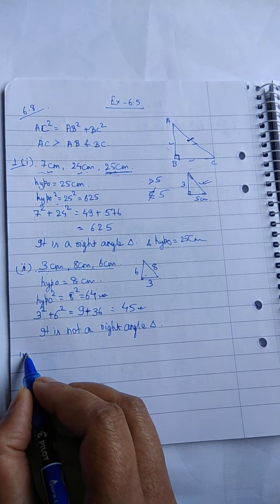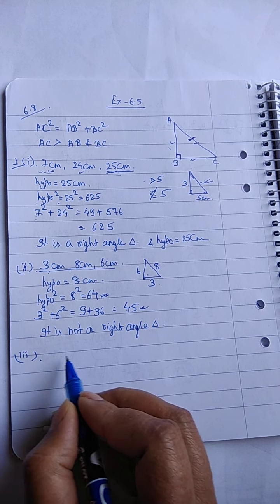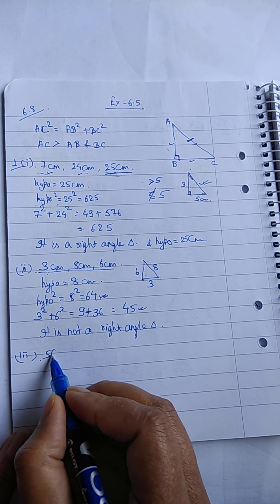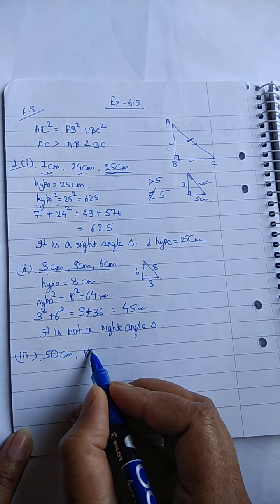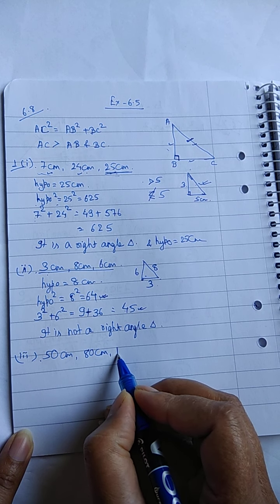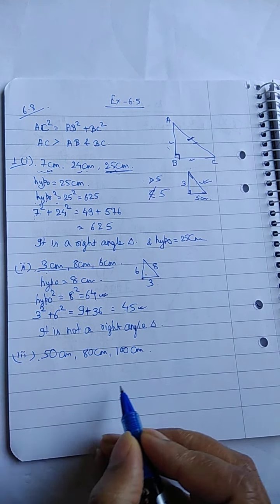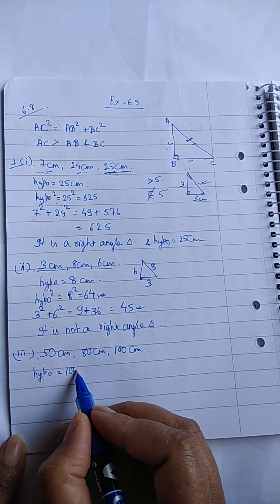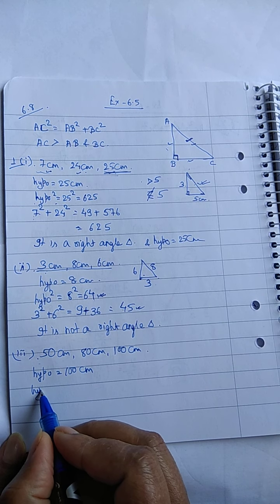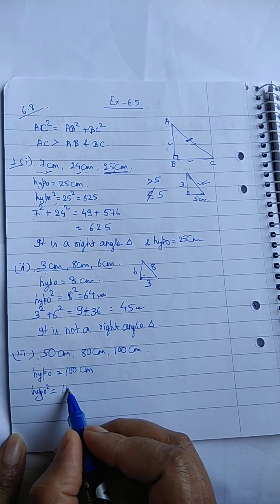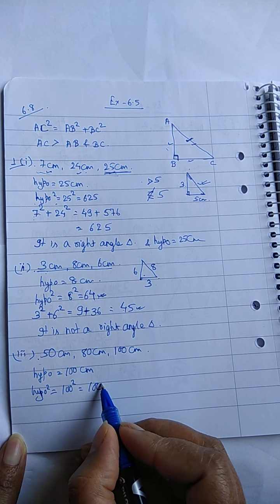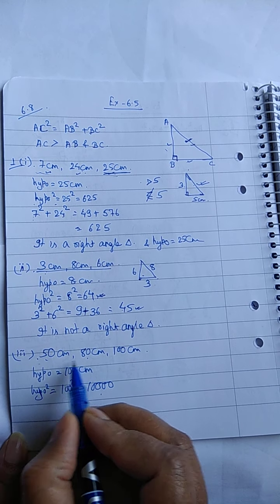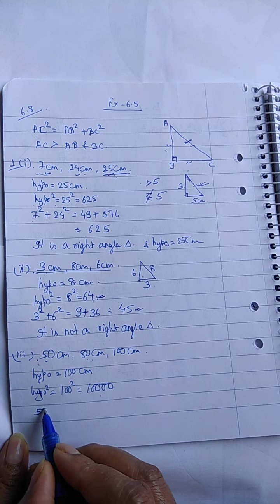Okay, now the third one. What is the third one? 50 centimeter, 80 centimeter and 100 centimeter. So what will be the hypo? What is the max here? 100 centimeter. So hypo square equals 100 square, which is 10000. Now this should equal the sum of the squares of 50 and 80.